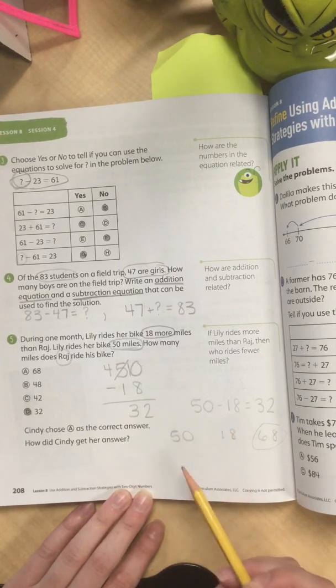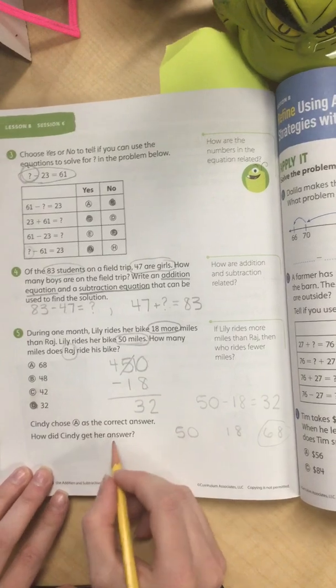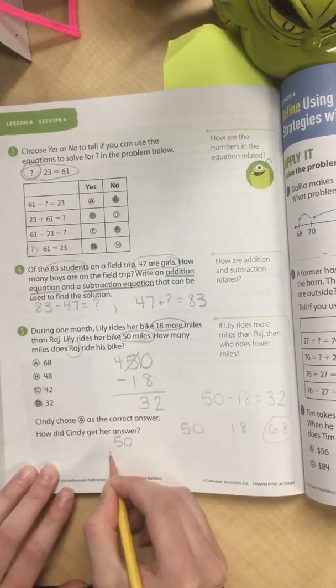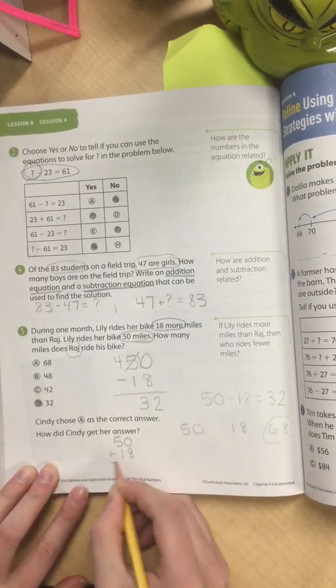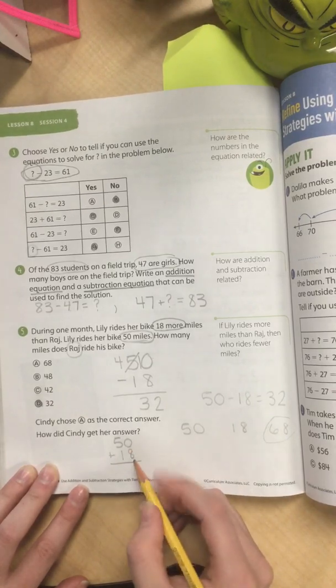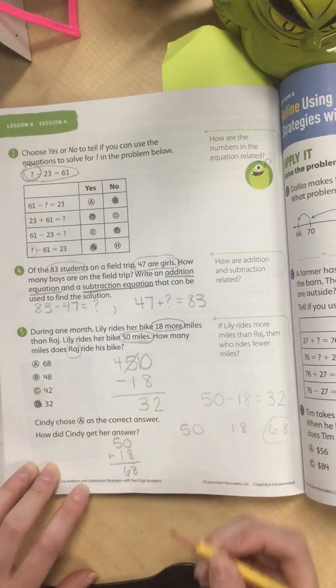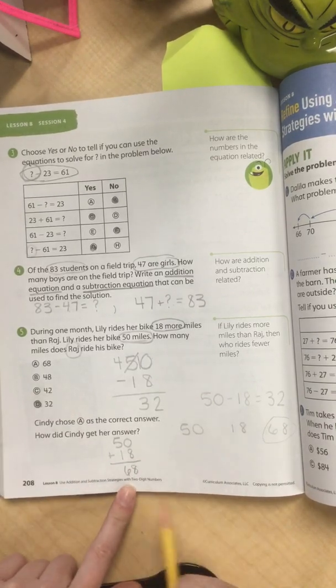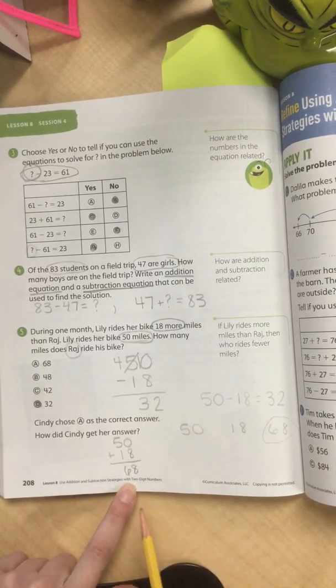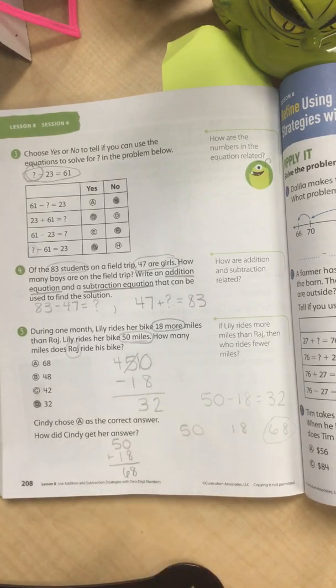Rather than subtracting, I bet she added. So let's see. If we did 50 plus 18, let's see if she did this mistake. 0 plus 8 is 8. 5 plus 1 is 6. Oh, I bet she accidentally just decided to add them together rather than subtracting them.